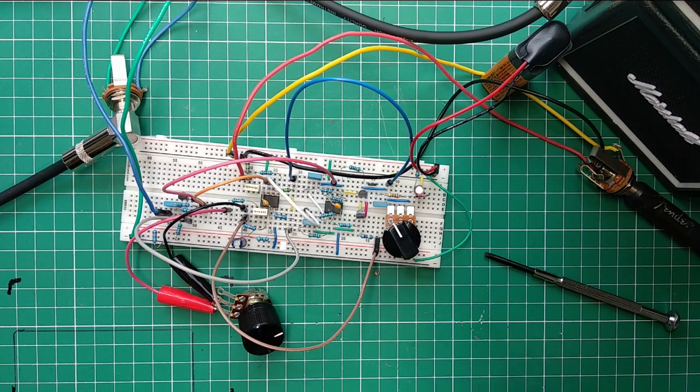This is just the circuit is working, everything is there, everything is working. So now it's just getting it to sound the way we like it. Yeah, can't wait for the next video.